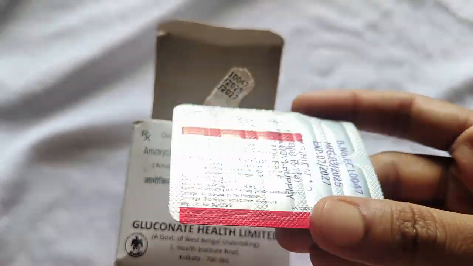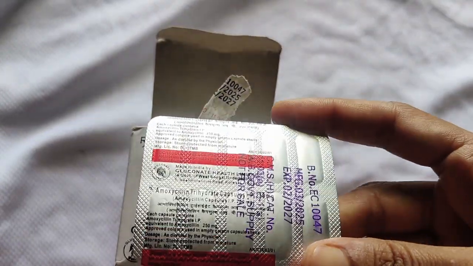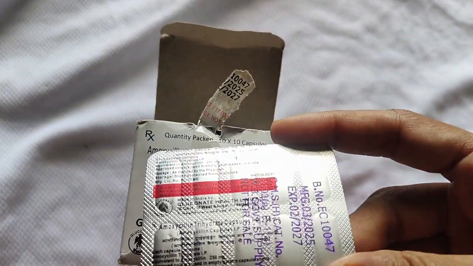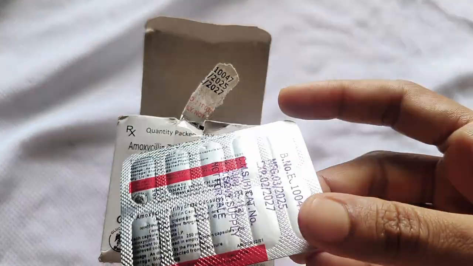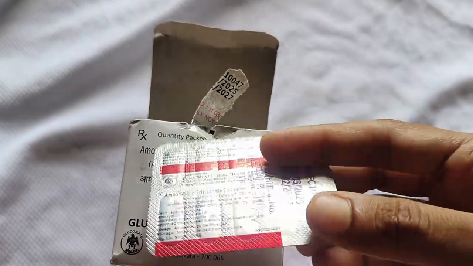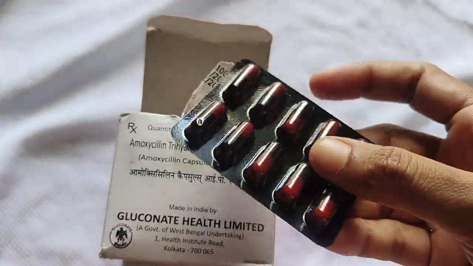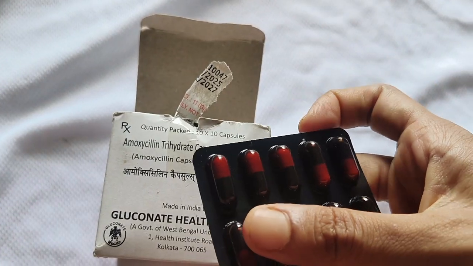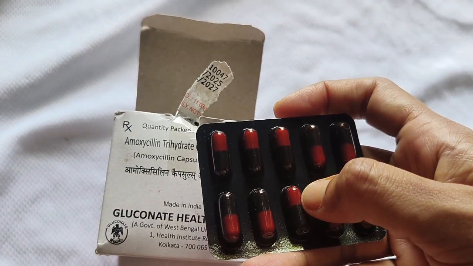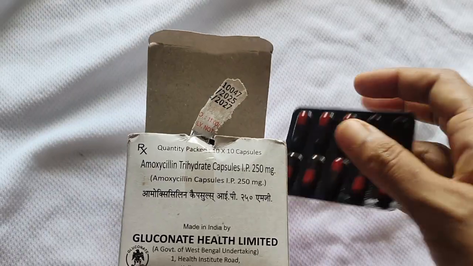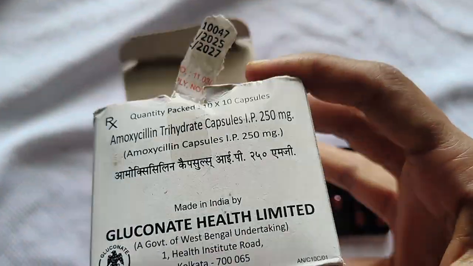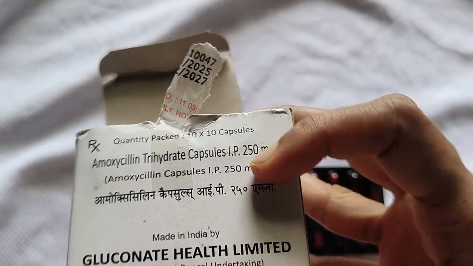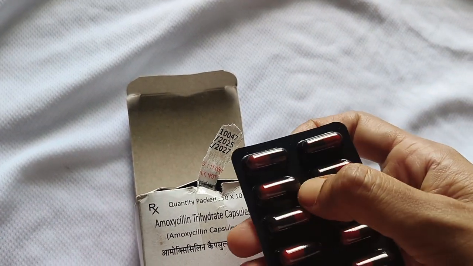Next, coming to the use of this medicine, we all know it is used in respiratory infections and different bacterial infections. The standard dose of amoxicillin for an adult can be 250 to 500 mg. In the government supply, the medicine I am discussing is available in 250 mg, so each capsule is a 250 mg dose.